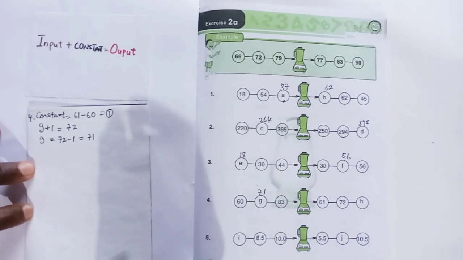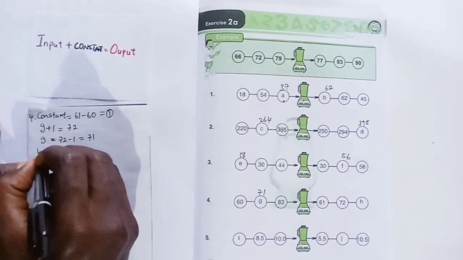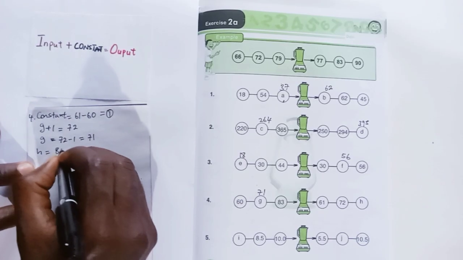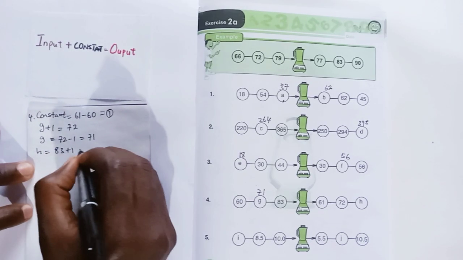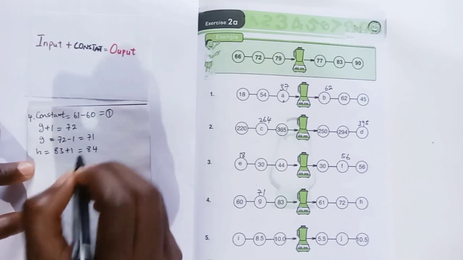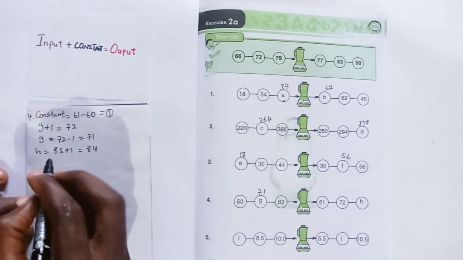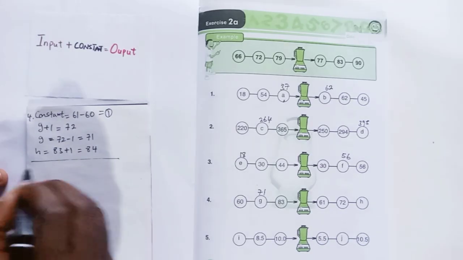Then H will be equal to 83 plus 1, which is equal to 84. That's H. Okay, so number 5, finally.